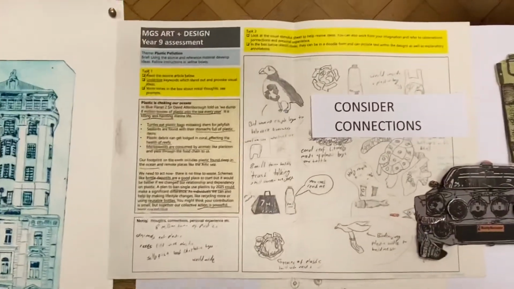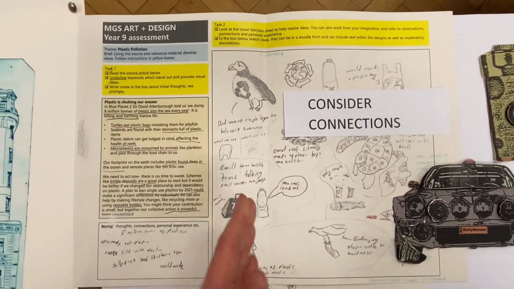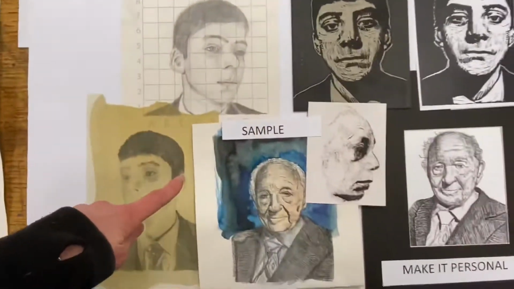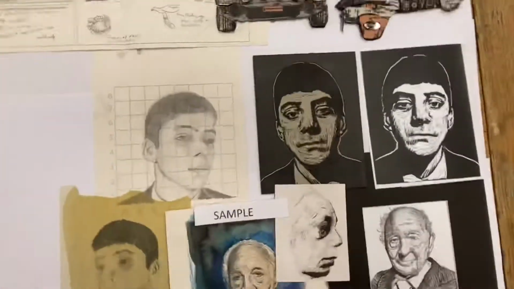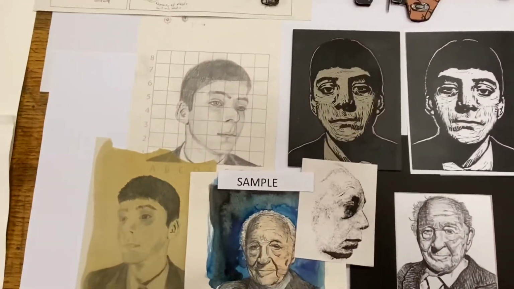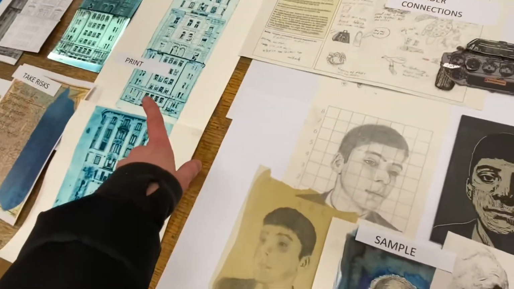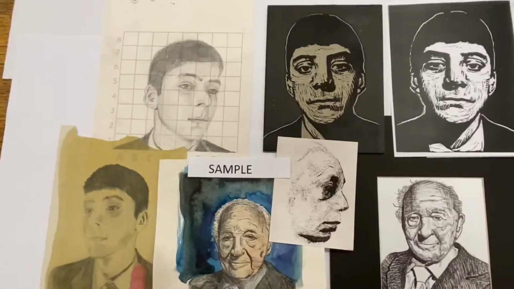Now, here's some work from other years. We have an assessment sheet, which is about developing ideas. So we've looked at plastic pollution in the ocean. People had some reference pictures. Now, that work belongs to the same artist as this portrait work. So we see a difference in the types of drawings we're doing. This is more resolved. He's looked at the work of German expressionists. That print process is based upon the earlier one. This is a lino print.